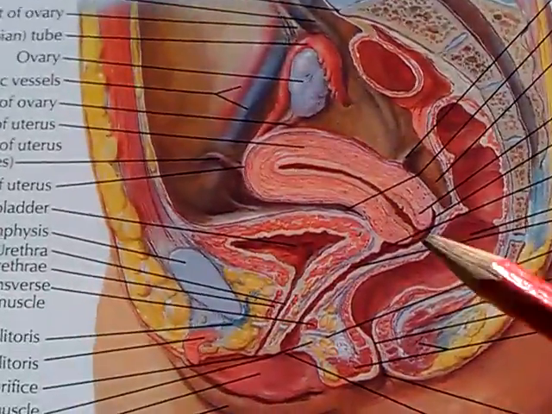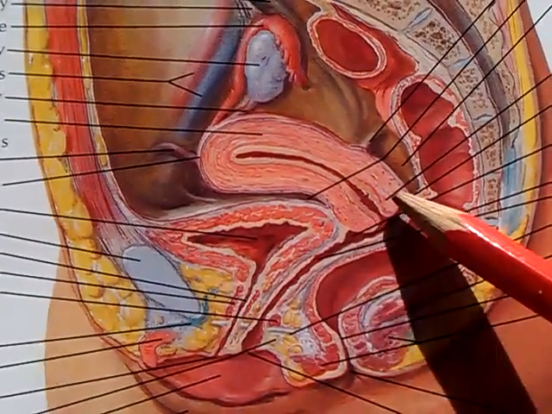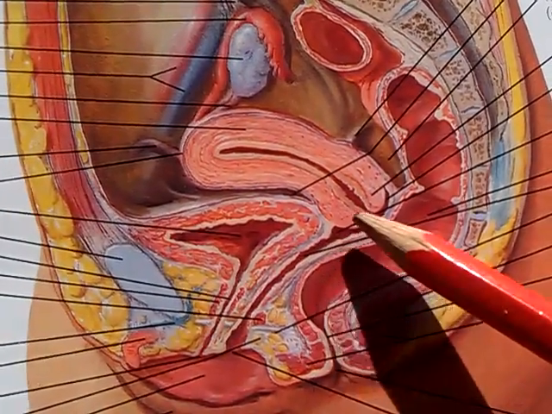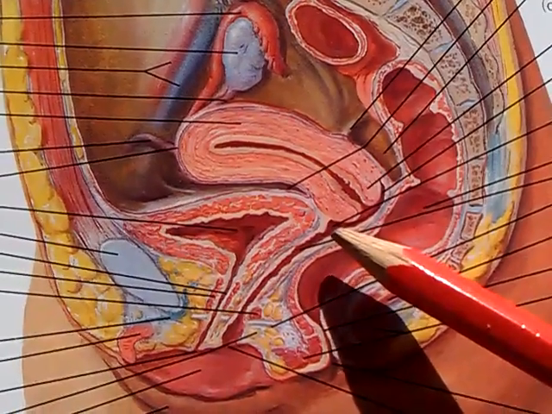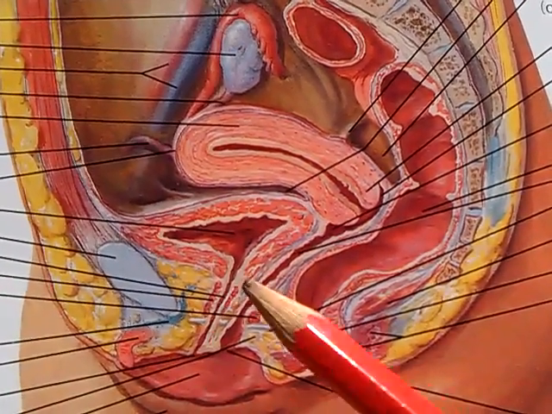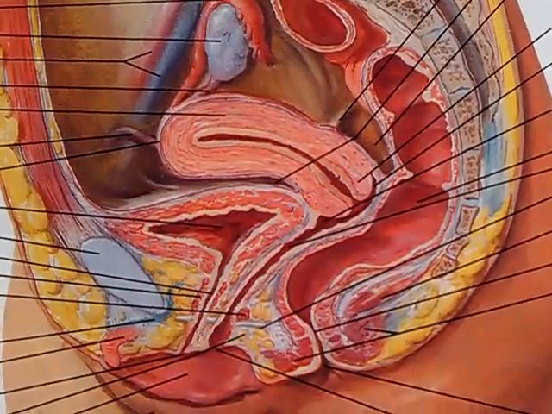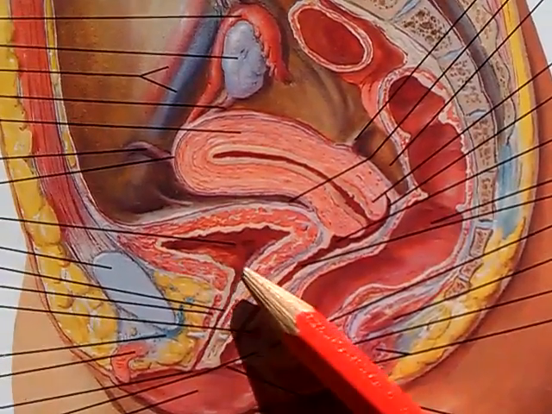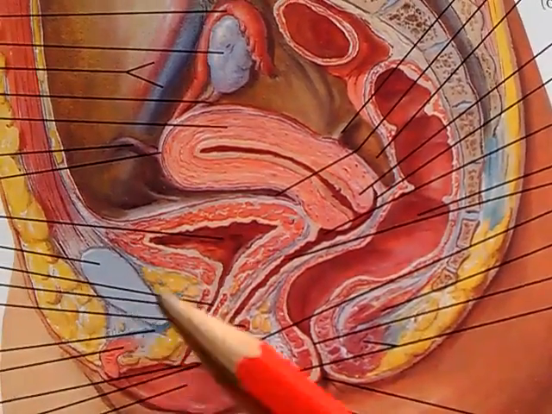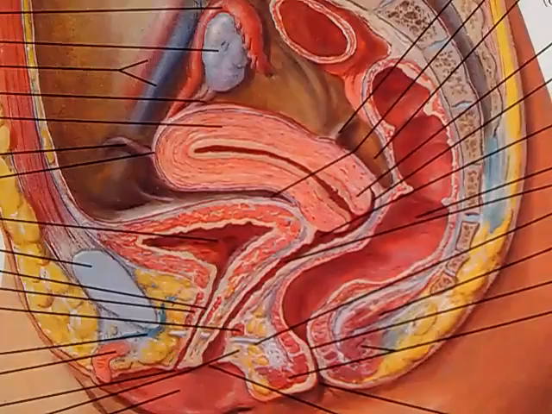In female, the fundus is related to the uterine cervix and vagina, and it is connected to them by vesicovaginal septum. The neck is the lowest part of the bladder. It is the most fixed part, and it's connected to pubic symphysis and to the rectum by pubovesical and rectovesical ligaments.